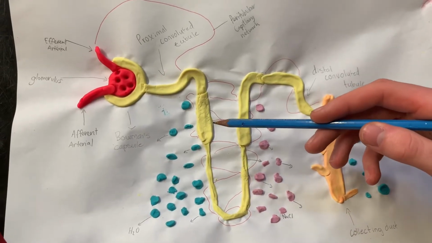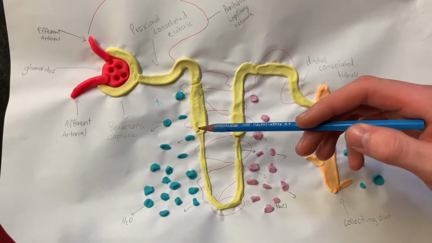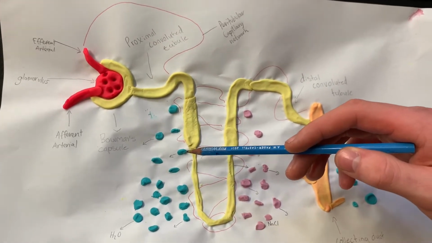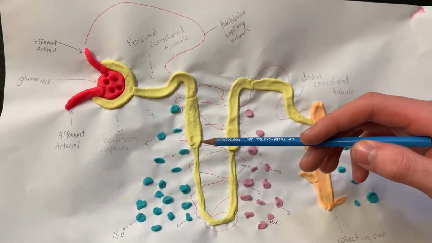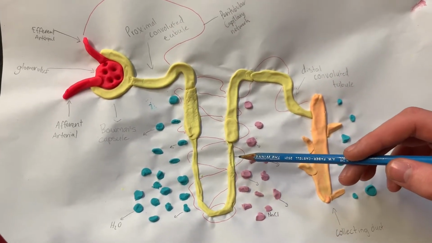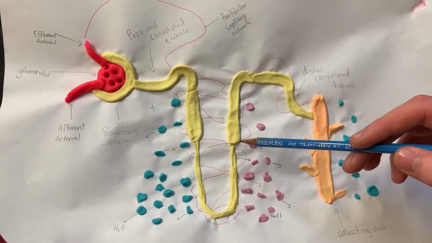At the loop of Henle, on the descending loop, H2O is tubularly excreted by a process called osmosis. The water is allowed to travel down its concentration gradient because of aquaporin. At the ascending loop, no water can pass through as it is non-permeable, but NaCl is secreted out of the loop.